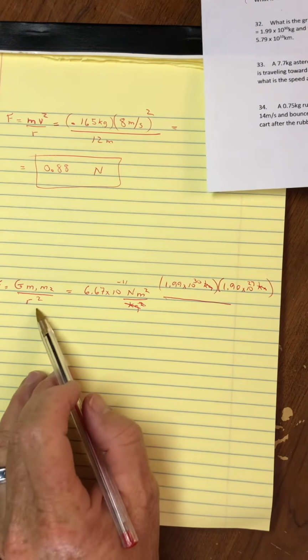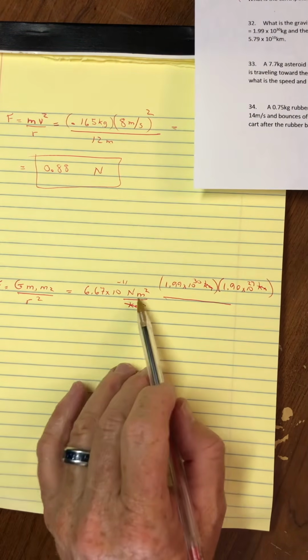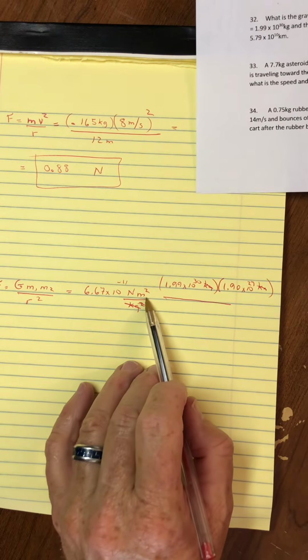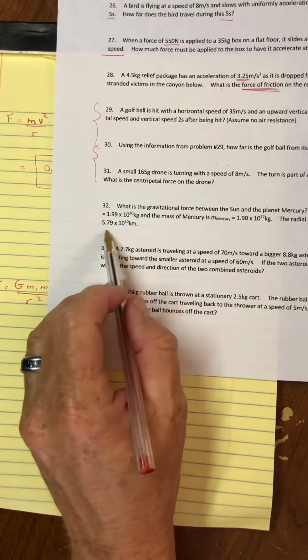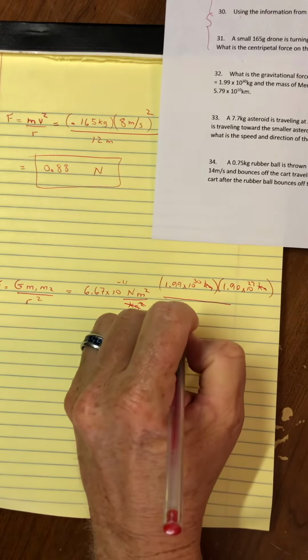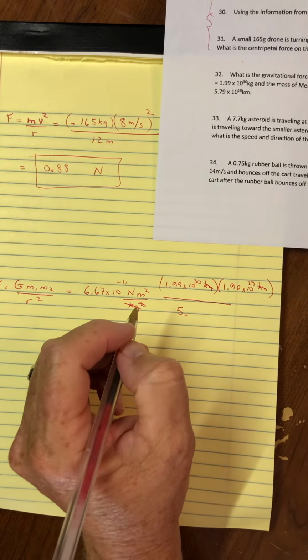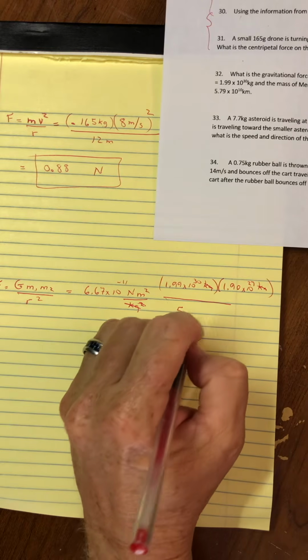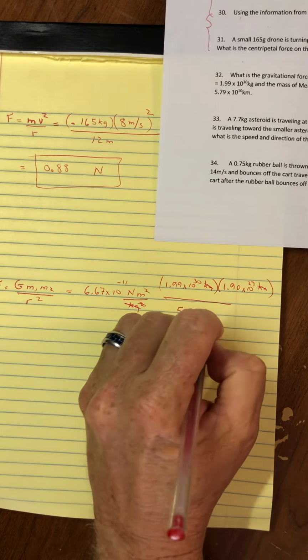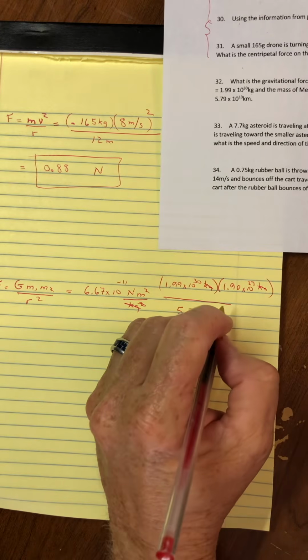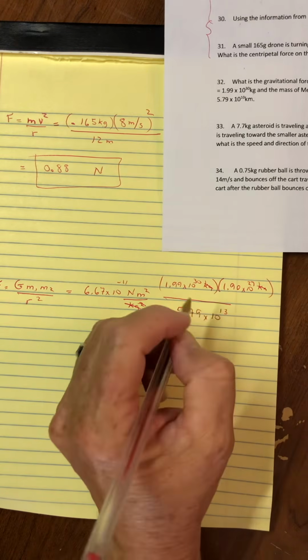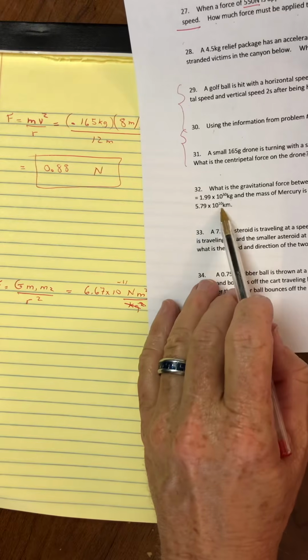And then likewise, in the bottom, we need to know a distance between them, and we'll need that in meters. And so here we are going to have to do a little bit of unit conversion because the distance here is 5.79 times 10 to the 13 meters.